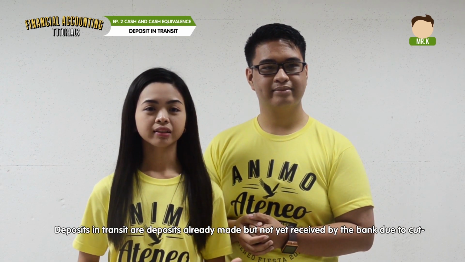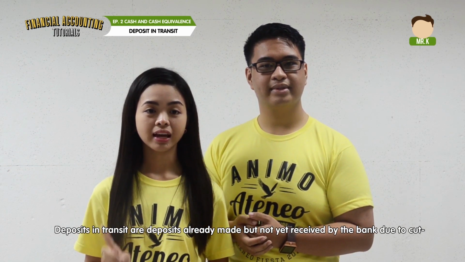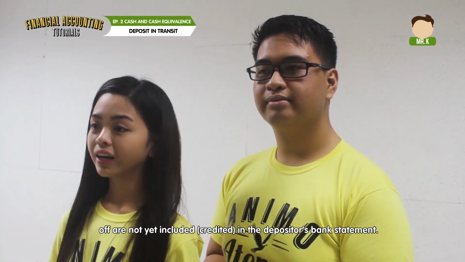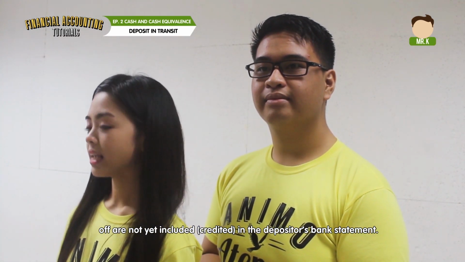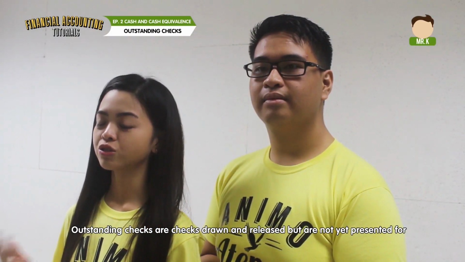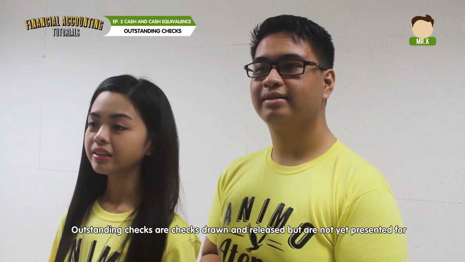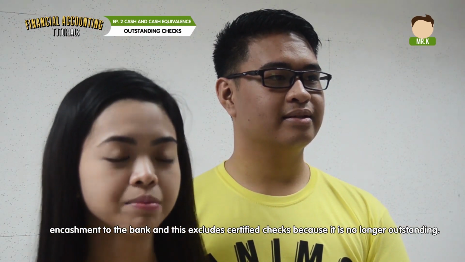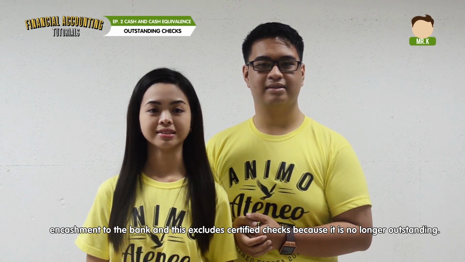Deposits in transit are deposits already made but not yet received by the bank due to cut-off, so they are not yet included or credited in the depositor's bank statement. And outstanding checks are checks drawn and released but not yet presented for encashment to the bank, and these exclude certified checks because they are no longer outstanding.